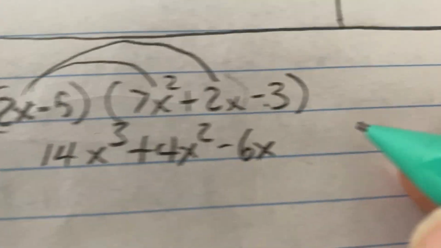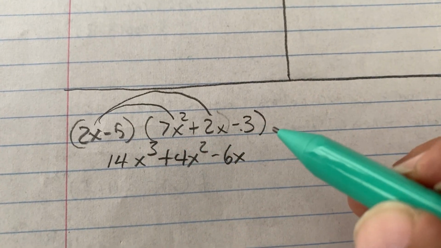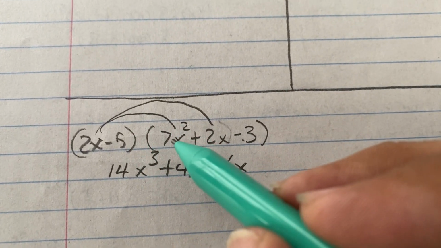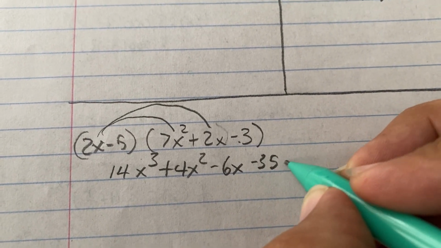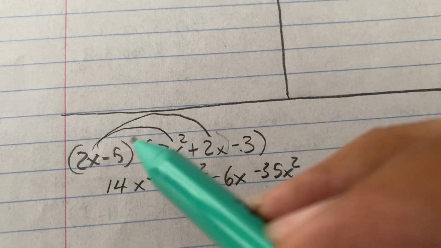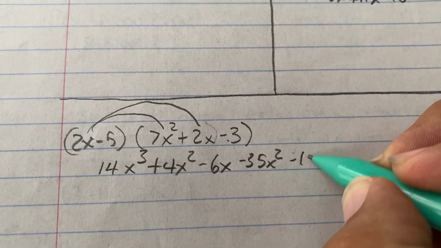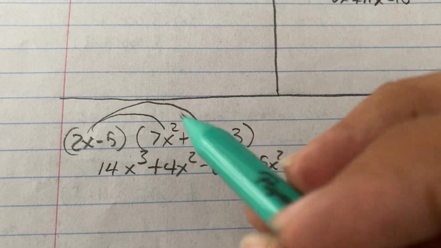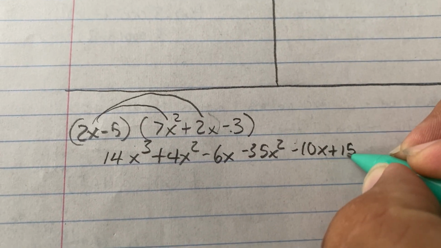We got to keep going now. This one's going to be a longer one, right? So now we're going to do negative 5 times all of these. So negative 5 times 7x squared is going to leave me with negative 35x squared. Then negative 5 times 2x is going to be negative 10x. Negative 5 times negative 3 is positive 15.